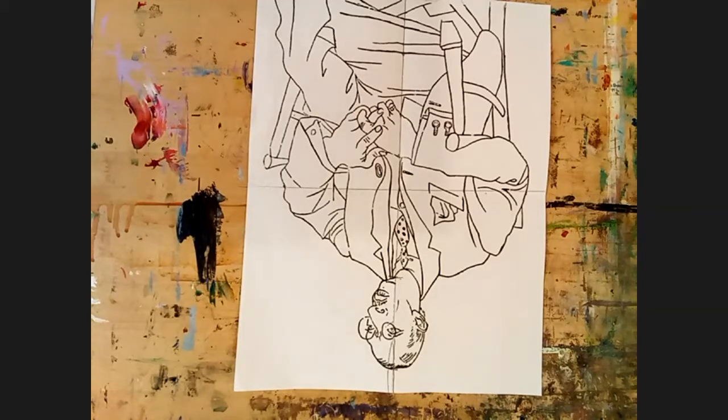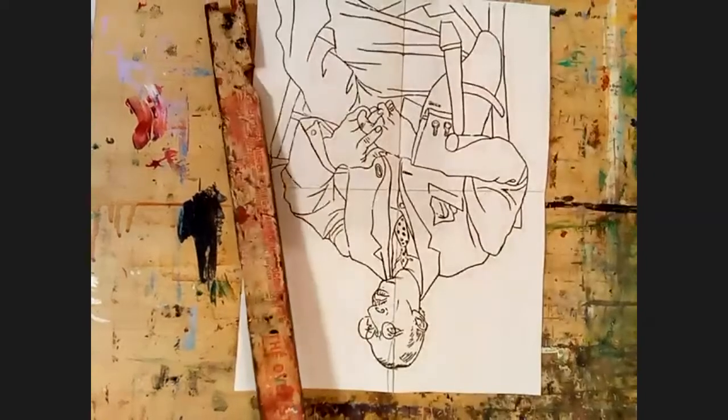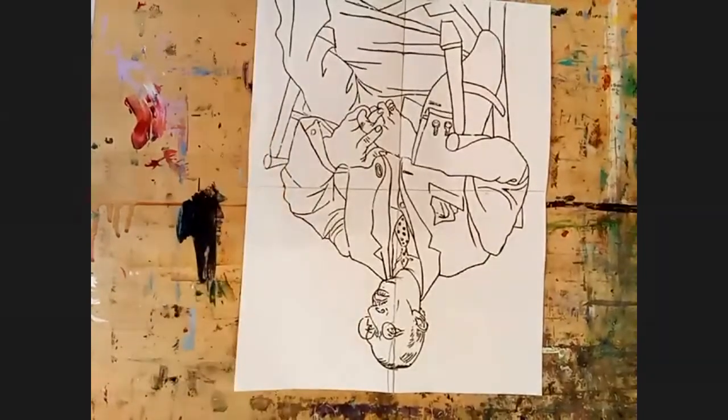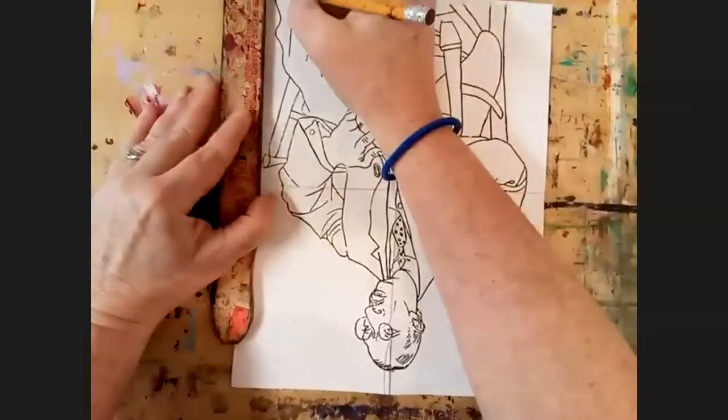A bit out of proportion, I think. So why don't you use this technique to see where the edges of the thing are? Let me show you what I mean by this technique. I'm going to actually sketch.